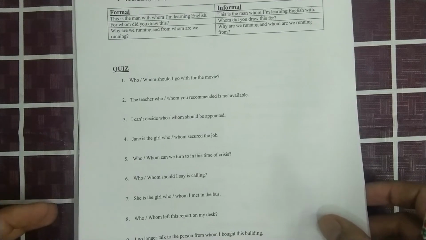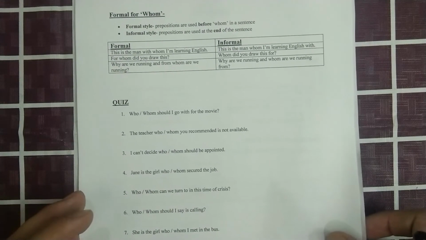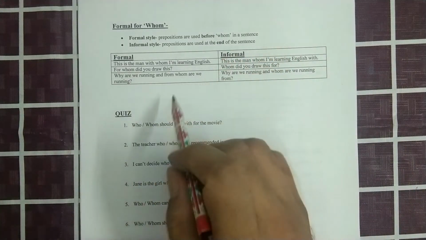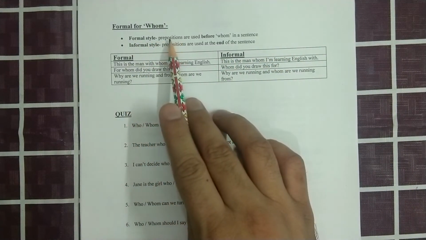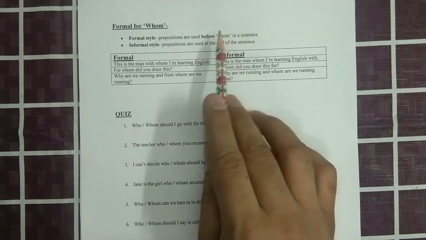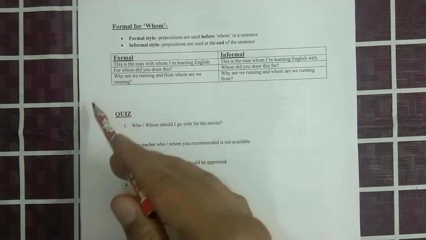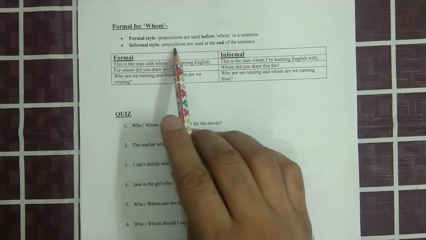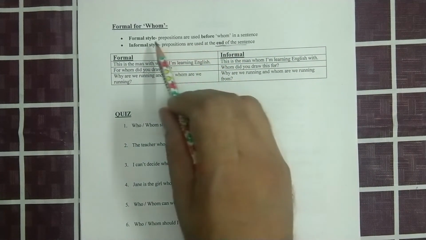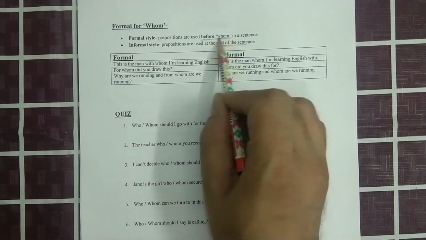Now, I was telling you about formal sentences. So when can you speak formally if you want to? This is the way. What is the way? In formal style, prepositions are used before whom, which we did a while ago. In informal style, prepositions are used at the end of the sentence. So here it is the end of the sentence, and in formal style we use it before whom. Okay, so formal and informal sentences.